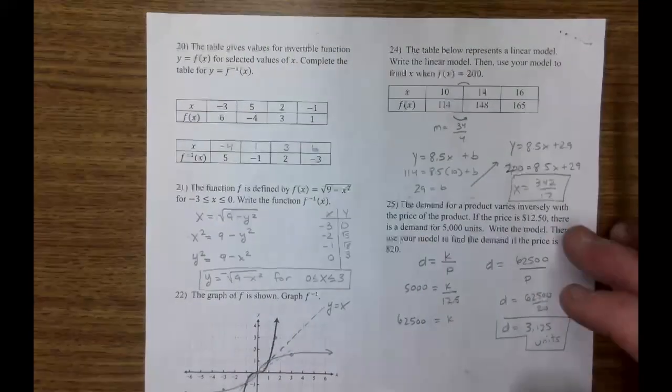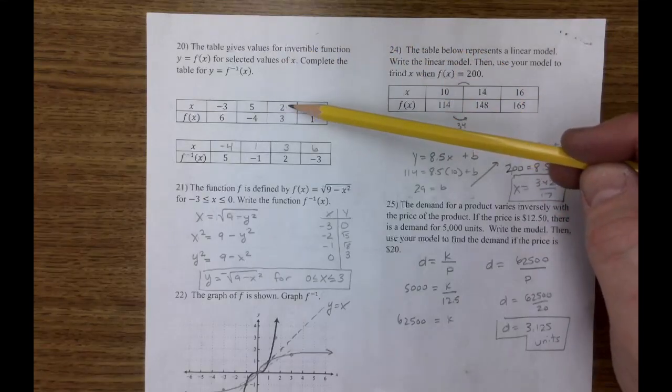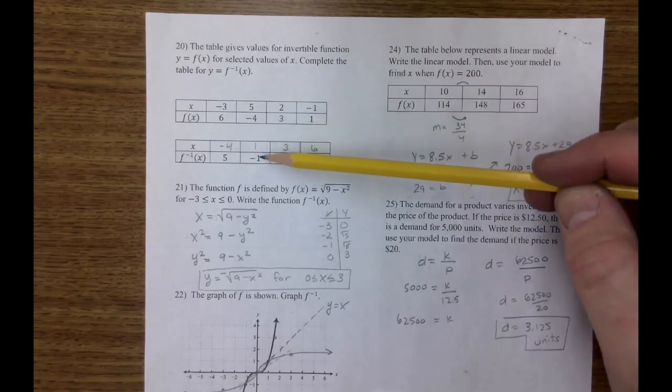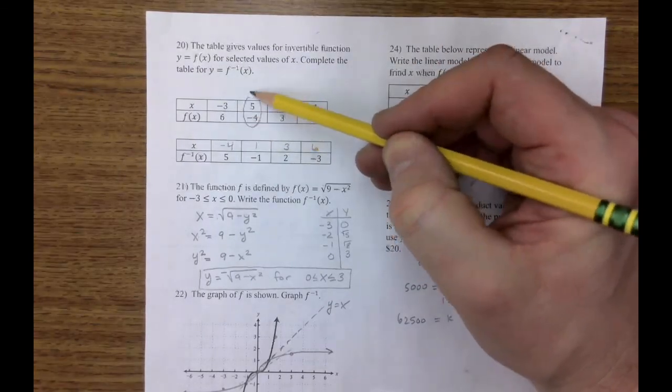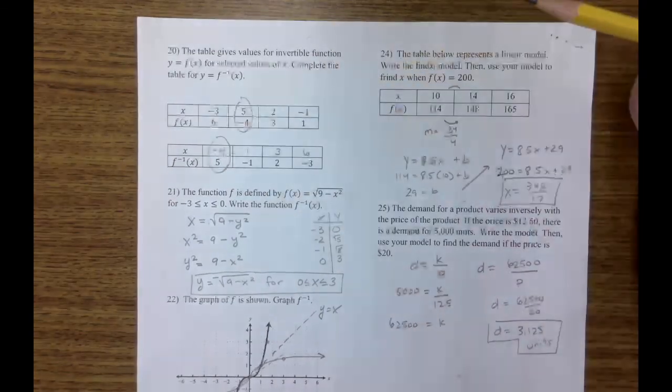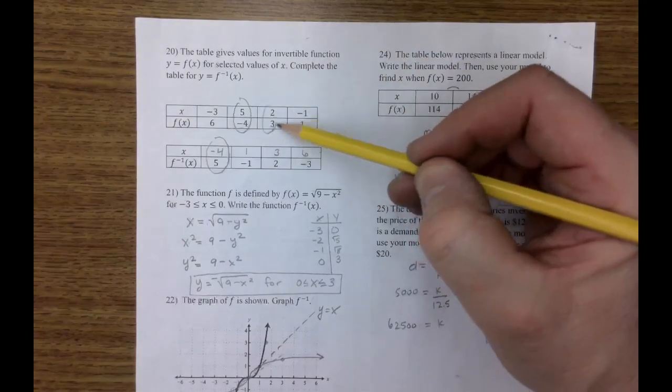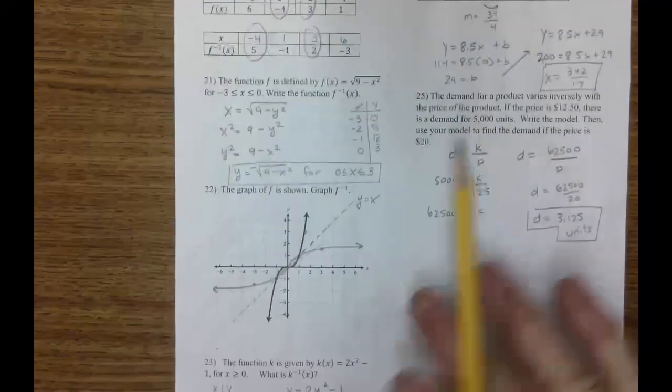All right, on the back, number 20, simple problem. If we have a table of functions, if we do the inverse, we just flip-flop them. Just make sure you get them lined up correctly. This is (5, -4), it's (-4, 5). This is (2, 3), this is (3, 2).